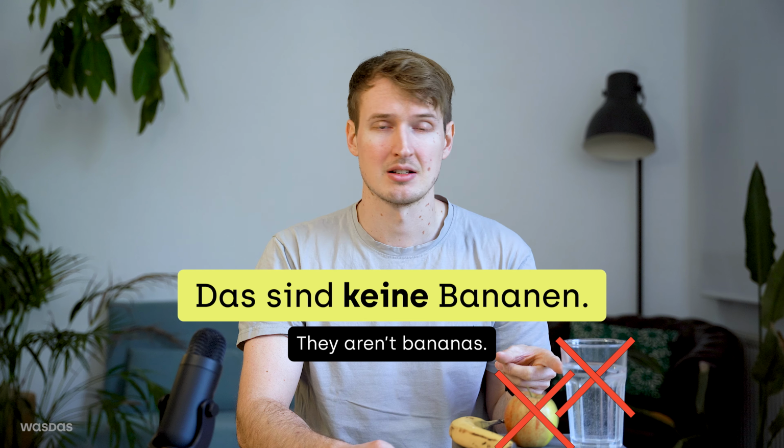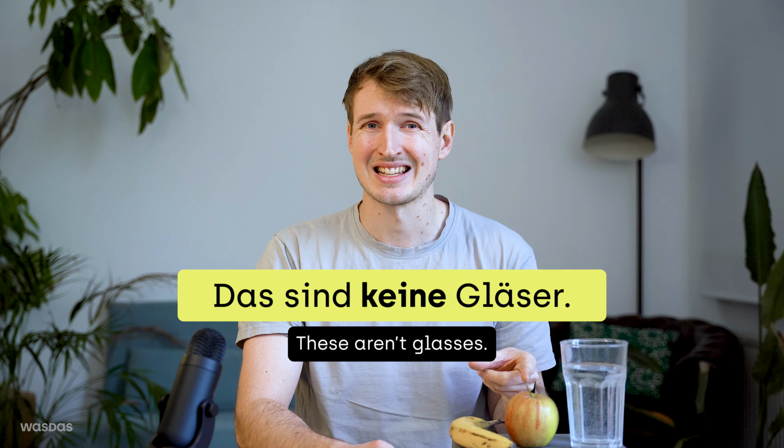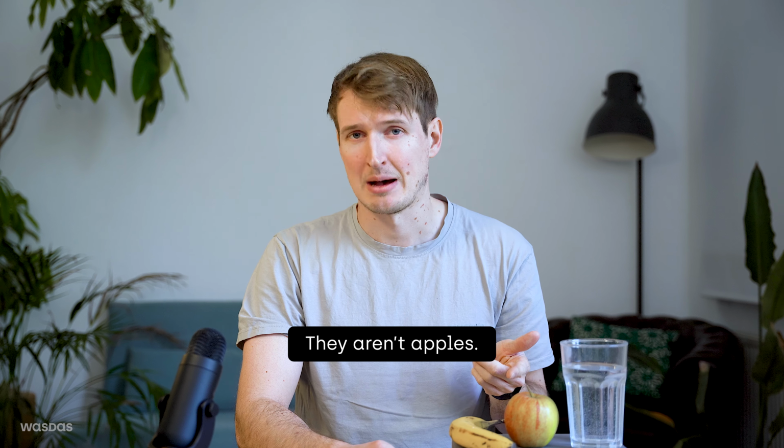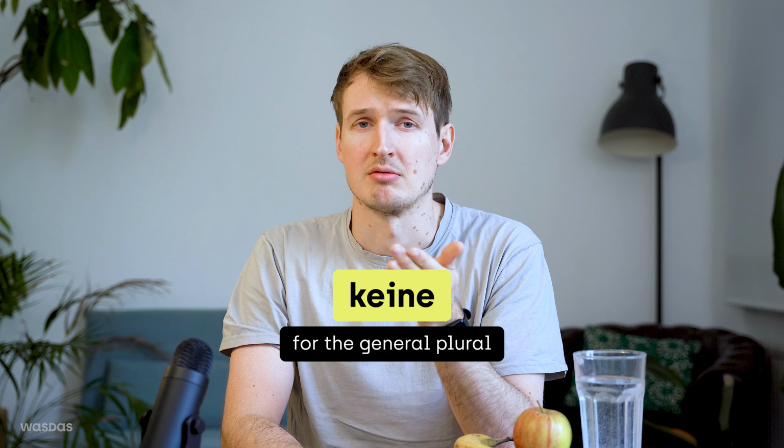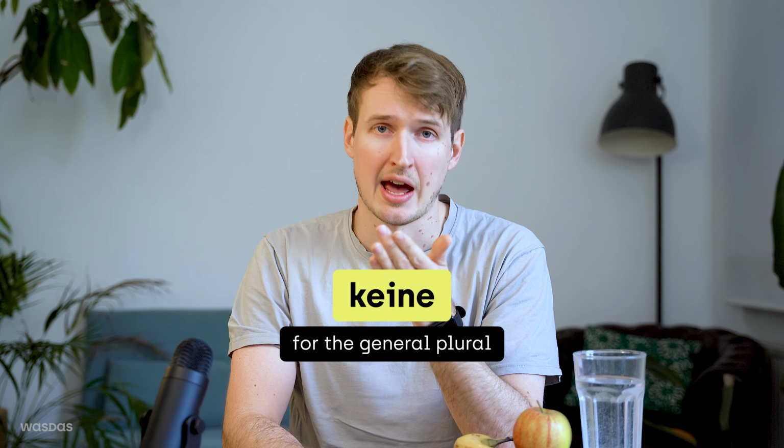Das sind keine Bananen. These two, these aren't glasses. Das sind keine Gläser. And these two, they aren't apples. Das sind keine Äpfel. So, luckily, the rule here is very simple. Whenever we talk about the general plural, we use keine, no matter what gender the noun has.